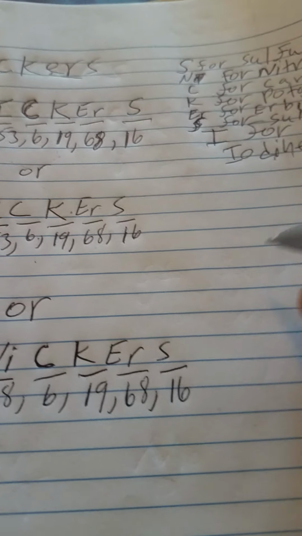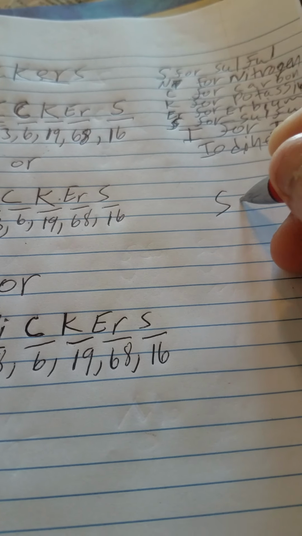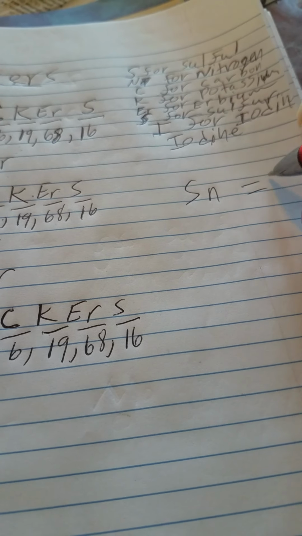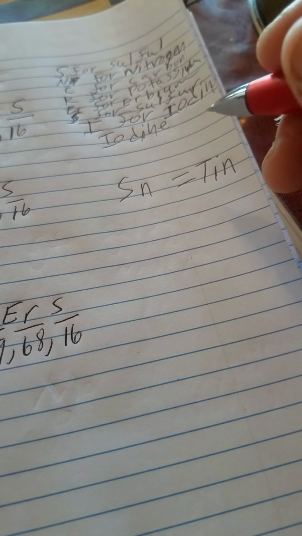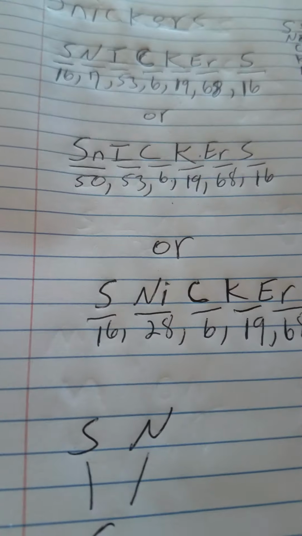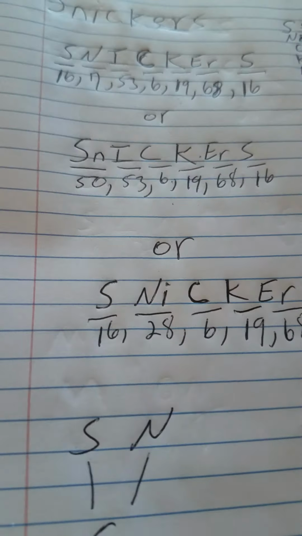So I'm going to put it here. Sn equals 50. You notice how the first letter is capitalized, the second letter is a small n? And then you've got capital I, the same as here. You've got capital I for 53, C for carbon, everything remains the same. All this remains the same. You only change this. You see that?